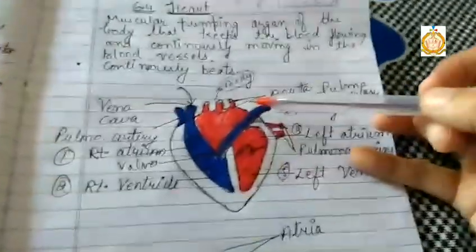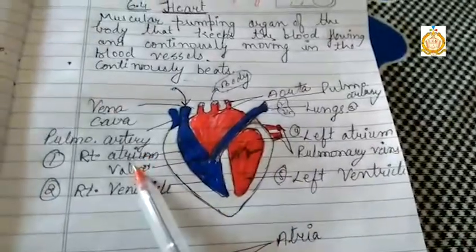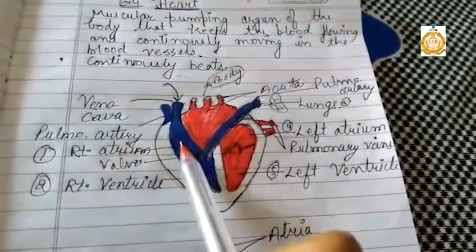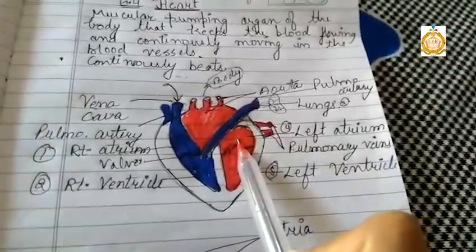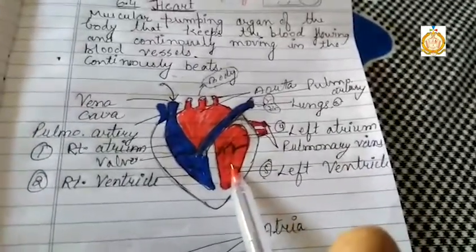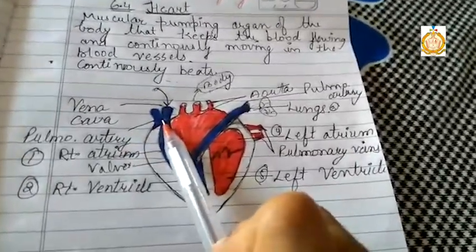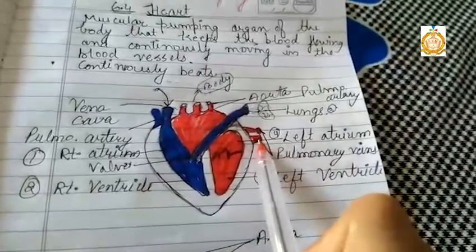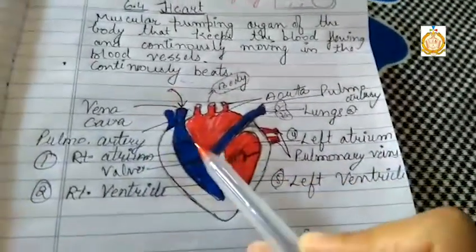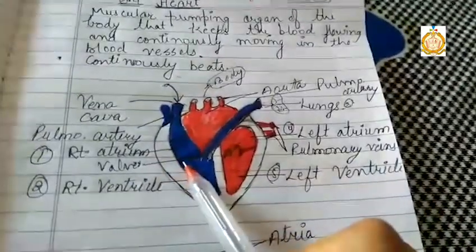Now the second one is the parts of the heart. There are two atria, right atrium and left atrium, and two ventricles, right ventricle and left ventricle. There are the pulmonary artery, pulmonary veins, aorta, vena cava, and between the atrium and ventricle there are valves.